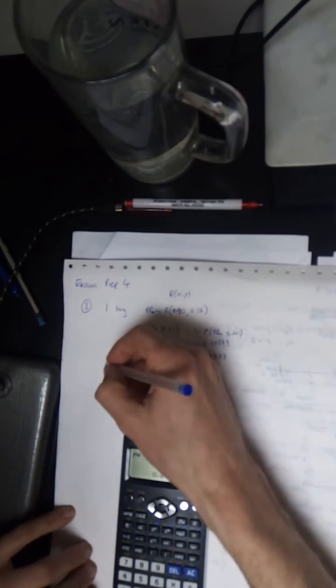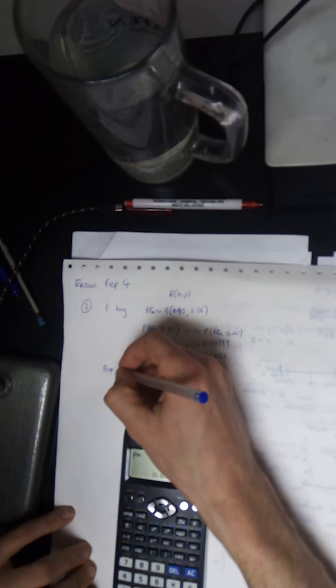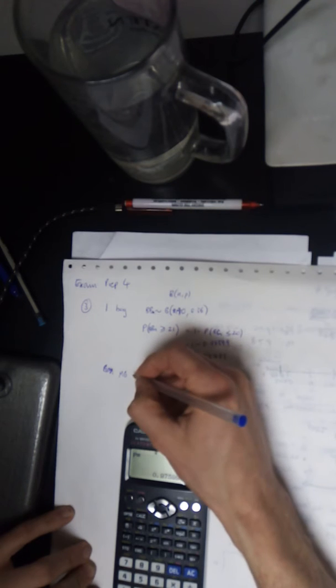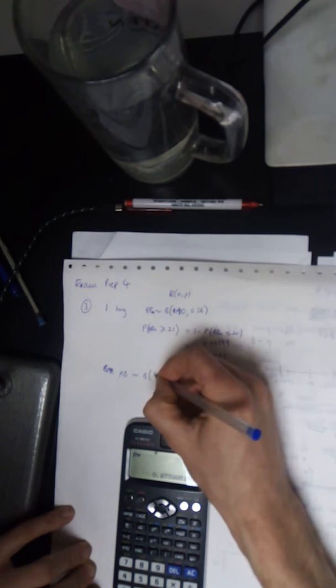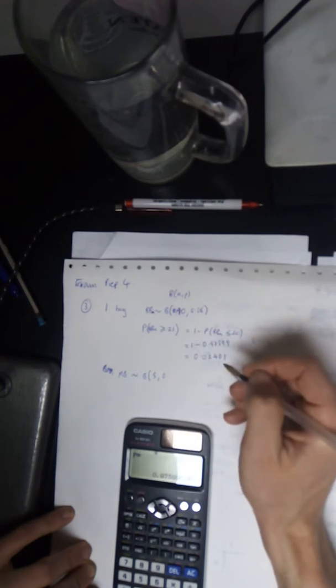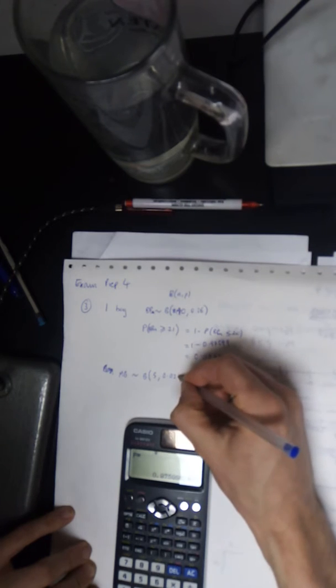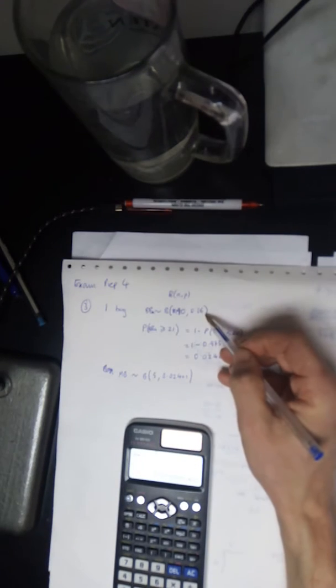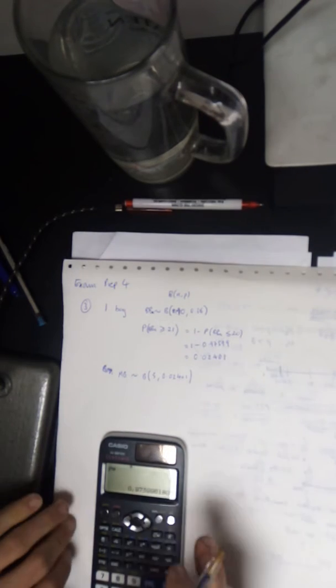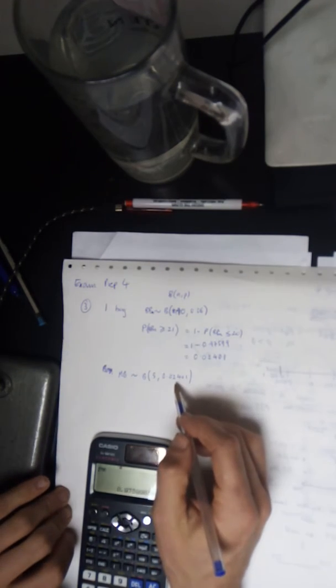Okay, so now the bags with more blues is distributed binomially, and we've got 5 bags, and the probability that one of them contains more blues is 0.02401, about 2%. It's not much, but it's more likely that you're white, and we're wanting more blues, so it makes sense. So more blues is binomial, 5 and 0.02401. I'm going to say 1 minus answer. Can we do that?